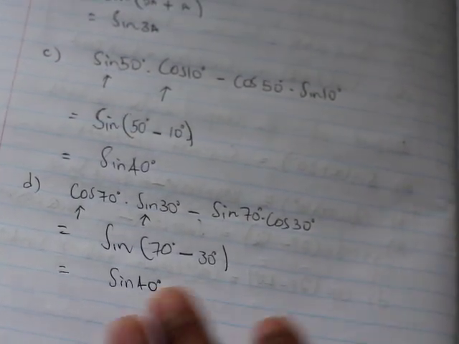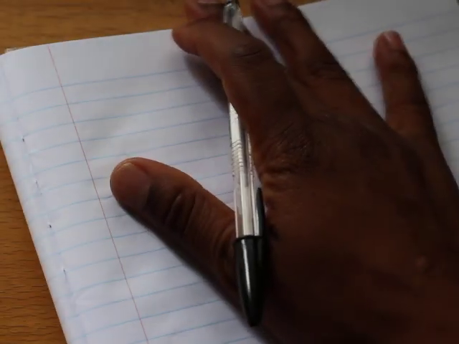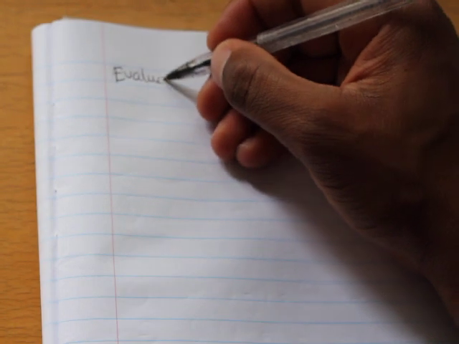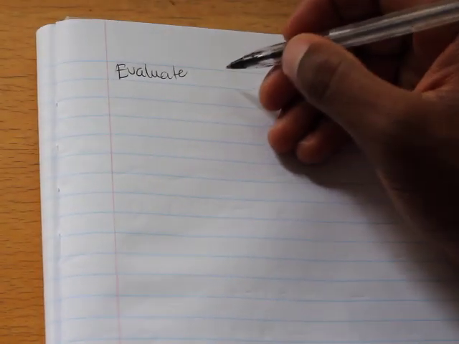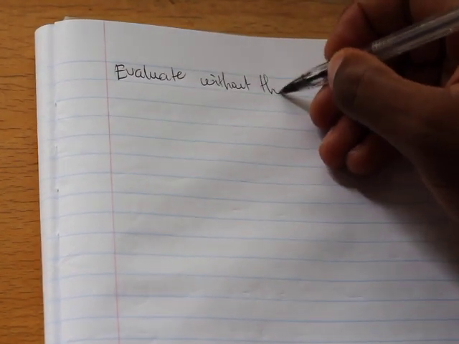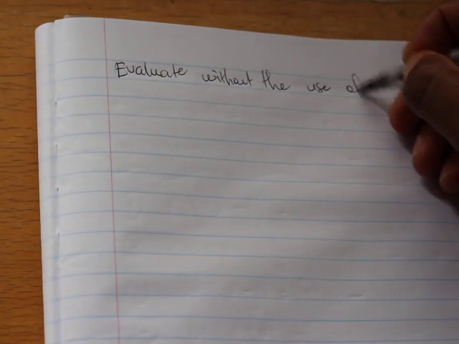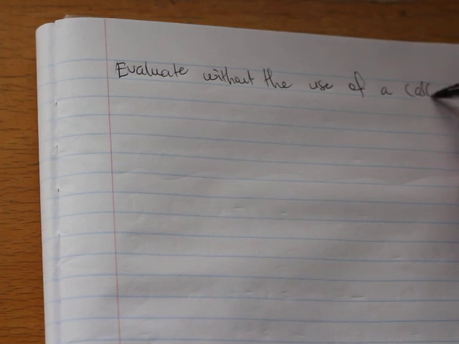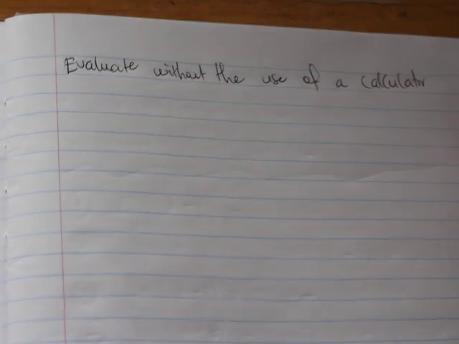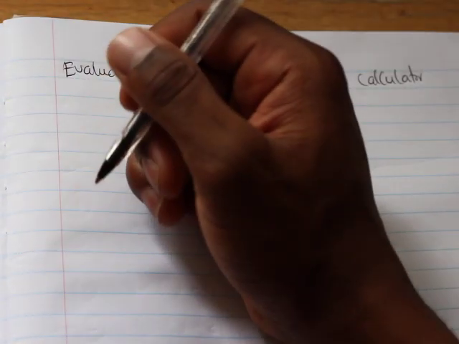So, we are going to look at slightly different problems. Now they're saying evaluate without the use of a calculator. Evaluate without the use of a calculator. All right, there you have it. That's the question. Now, let's see what we're given.